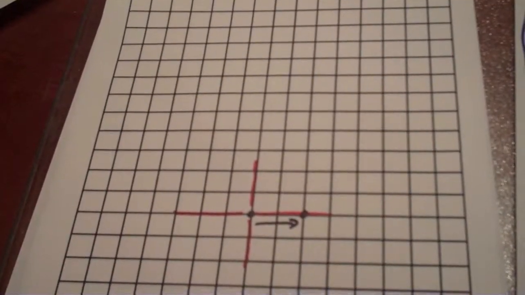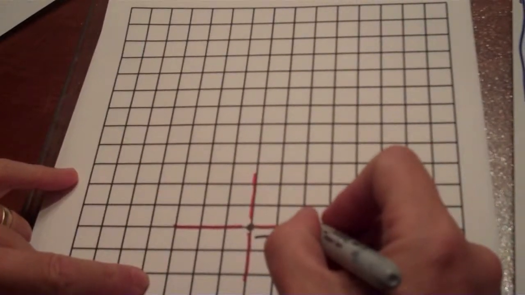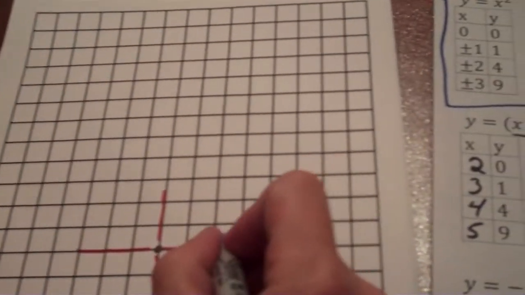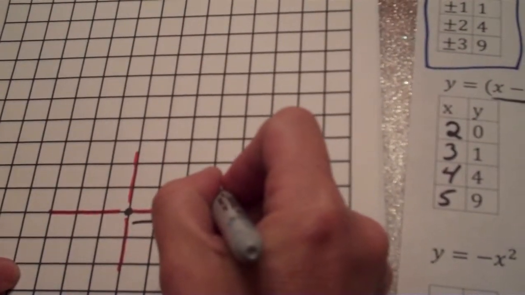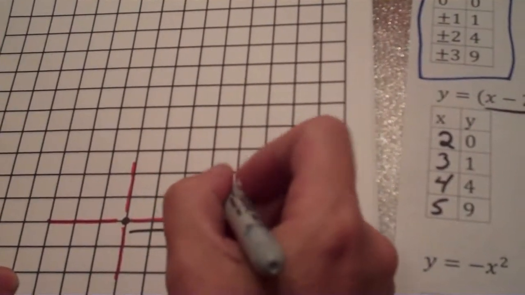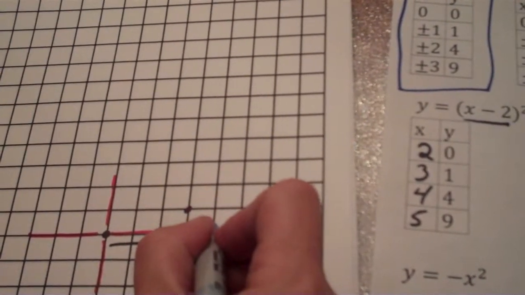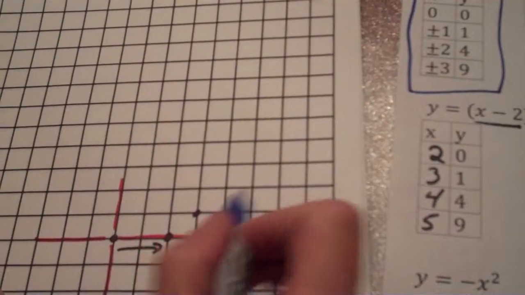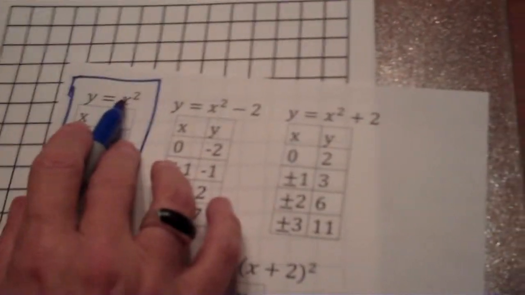Now at this point, the graph is the same as it was before. What do I do from this point? How do I get my next point? I come over 1 and up 1, because 1 squared is 1. When I come over 2, Luann, how far up do I come? 2. Remember, our base curve is y equals x squared, so you're having to square whatever number you put in.